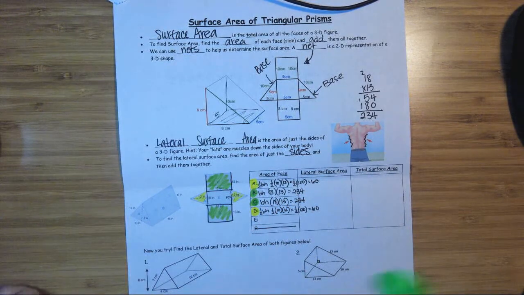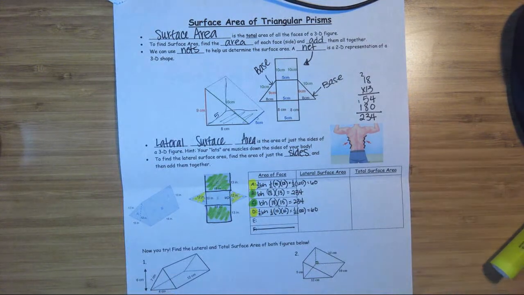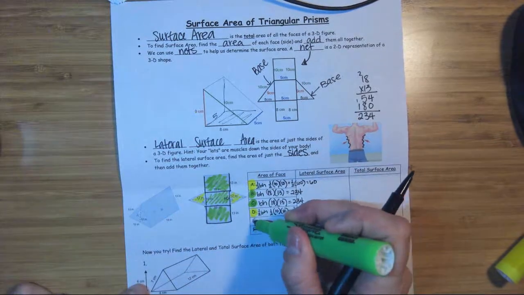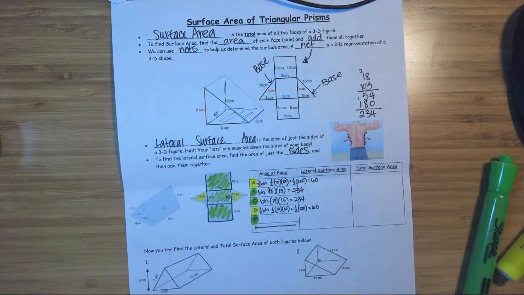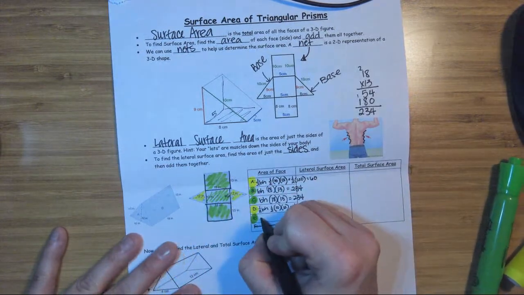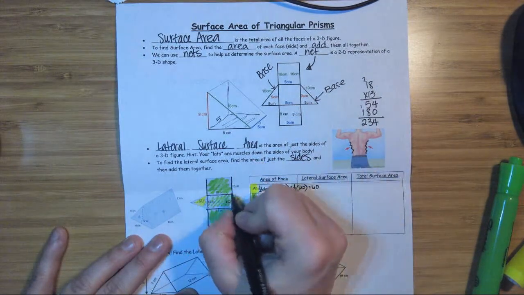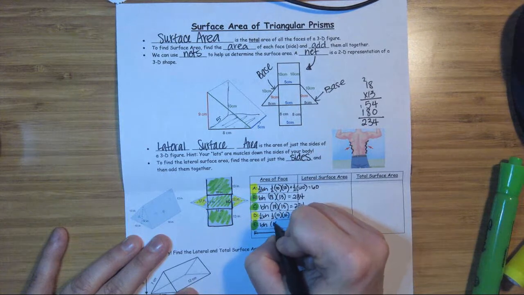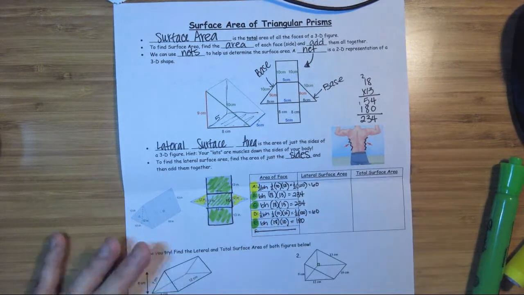And then the last one we're going to do is this side down here, which is E. I should have made that a different color, but that's okay. Which is also a rectangle, so BH. The base of this one is 18, and it's got a height of 10. So we're doing 18 times 10, which is 180.